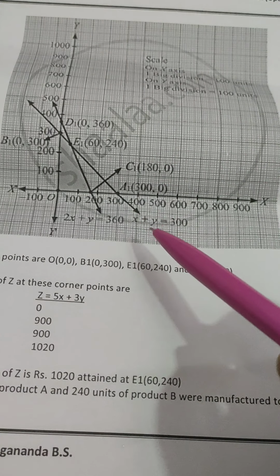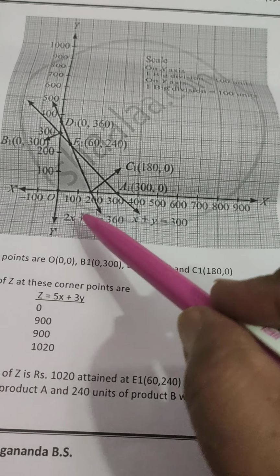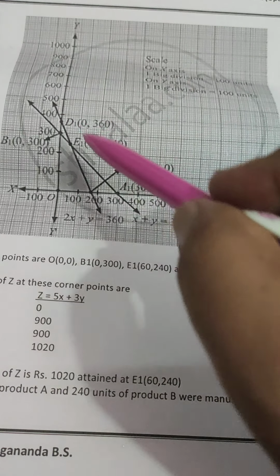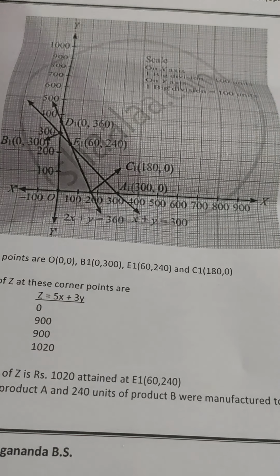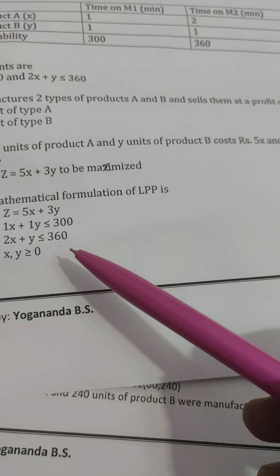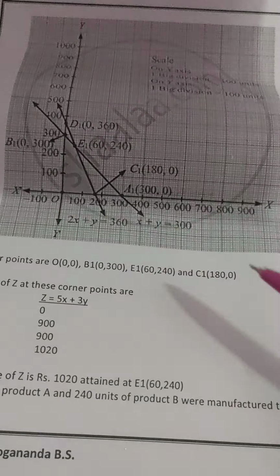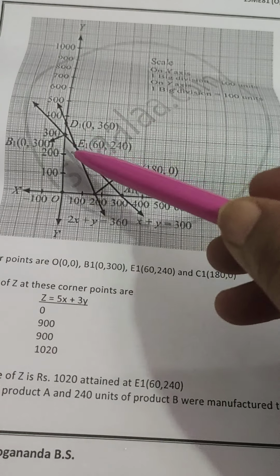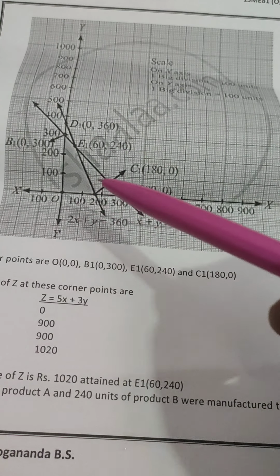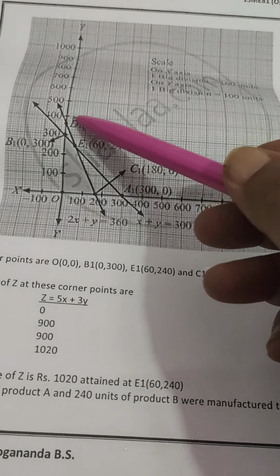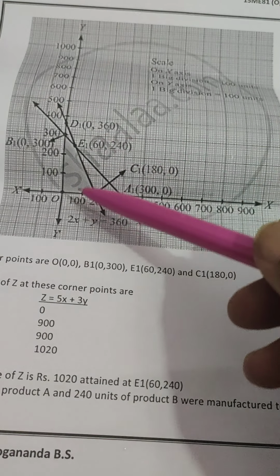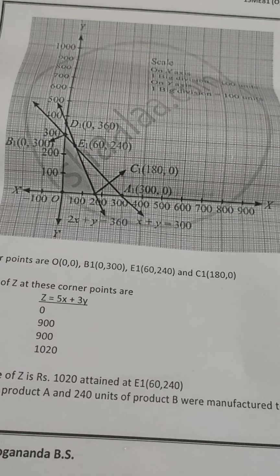Joining 180 and 360, I get a line. The constraint here is less than or equal to, so I have to consider the area below this line. If I have a greater than or equal to constraint, then I have to take the area above the line.